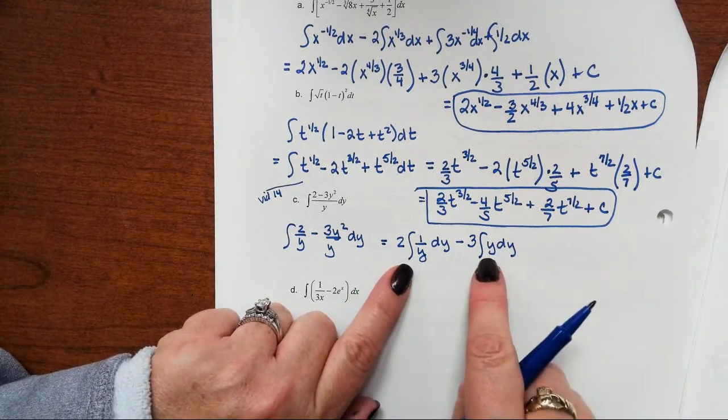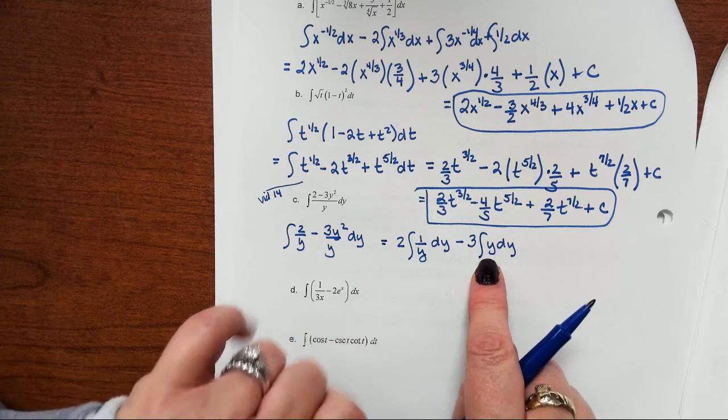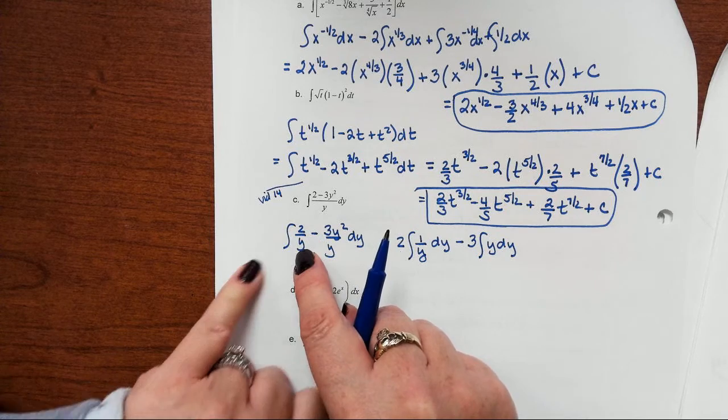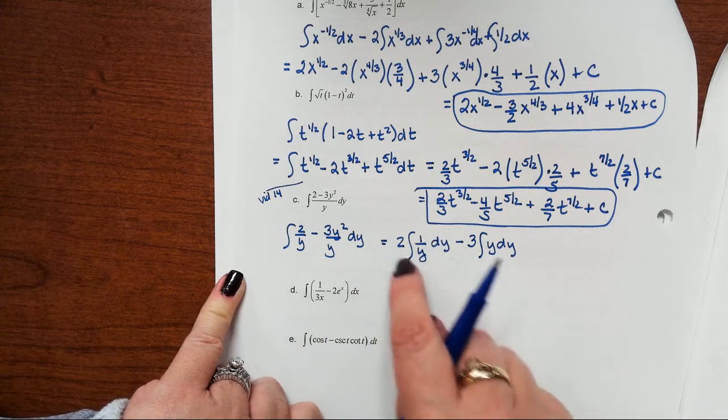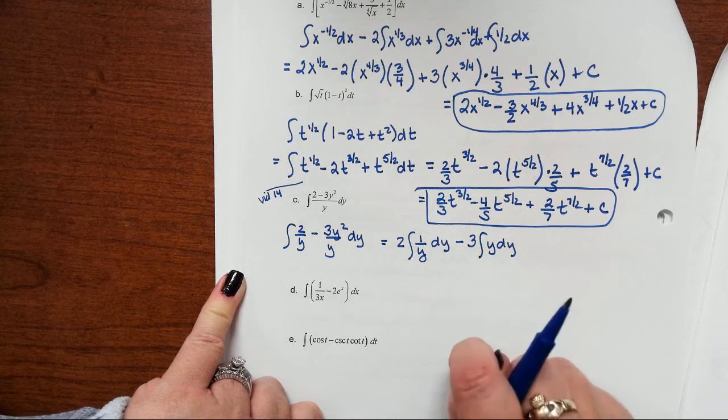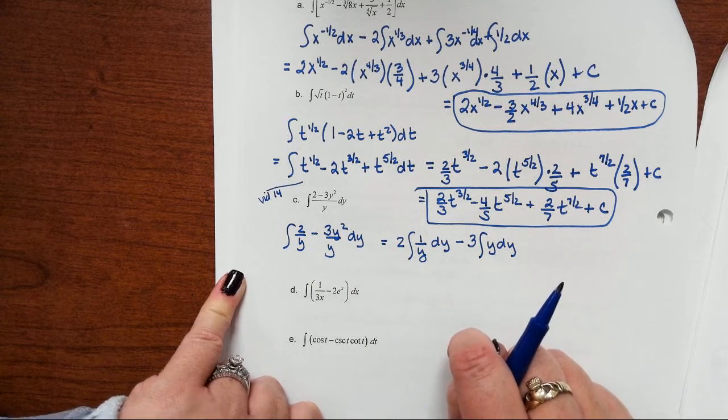Be careful, guys, when you're splitting up your integrals and you have constants. Remember, 2 is being divided by y here. So the 2 is only going to go for this first integral here. The 3 is only going to be applied to this integral right here before you actually do your integration.